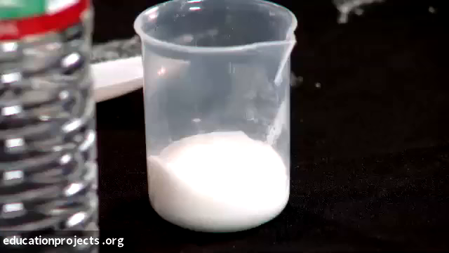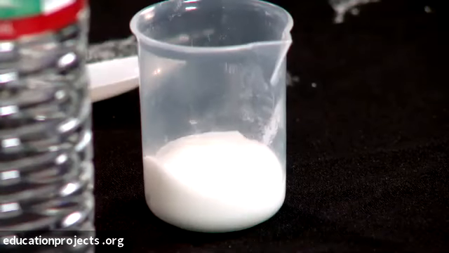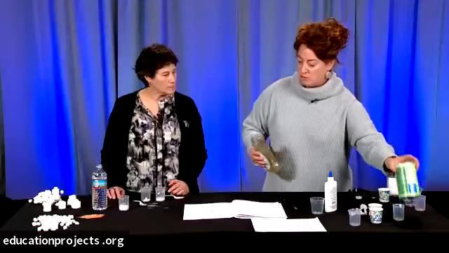Okay, so our next one is a polymer that our students can easily make because the ingredients are a little bit more user-friendly.